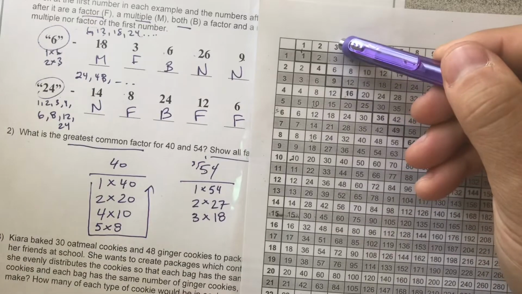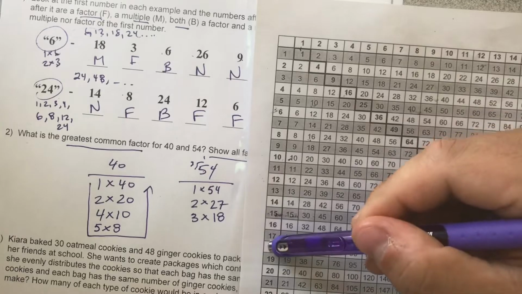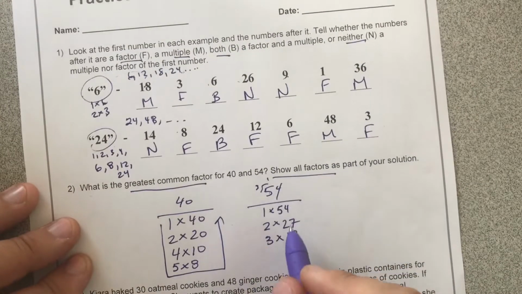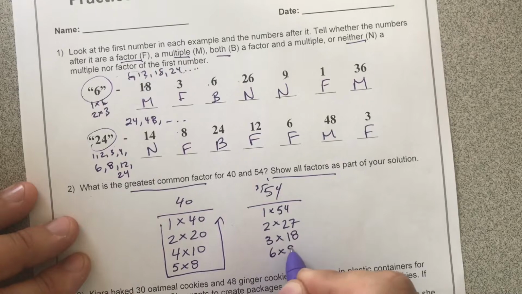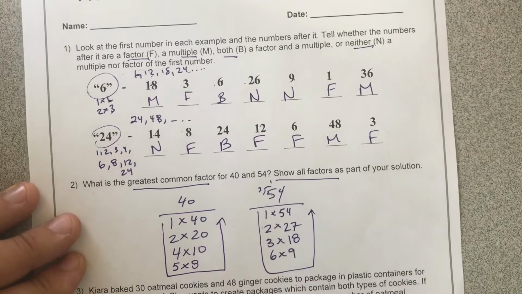Or if you know that 3 can go in, and you use the multiplication chart, I can keep going down here till I get to 54, and that's 18 as well. So that's another way I can use it. 4 cannot go in, 5 can't go in, 6 can go in, 6 times 9, and then 7 no and 8 no. So these are my factors of 54.